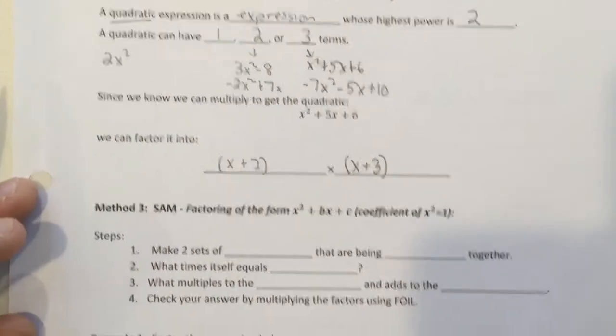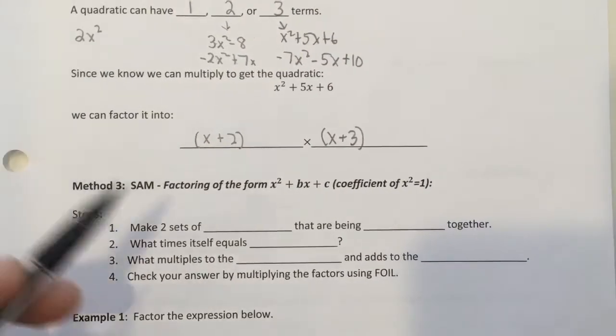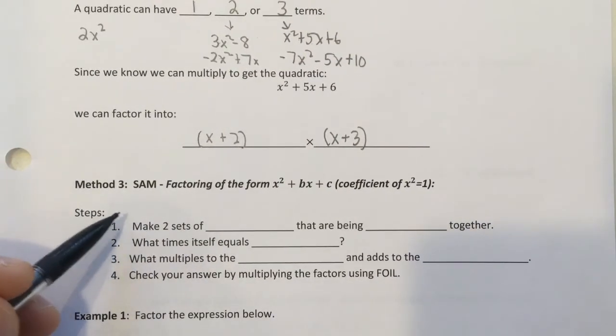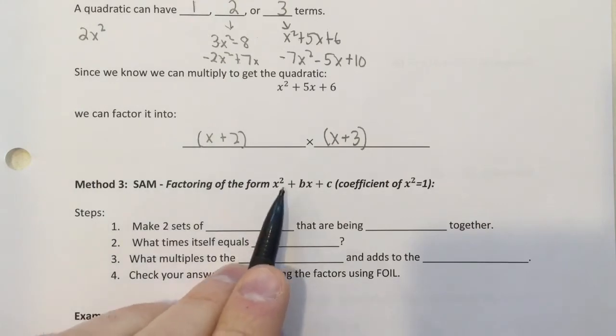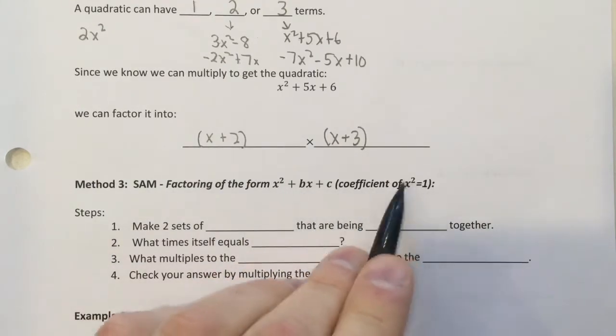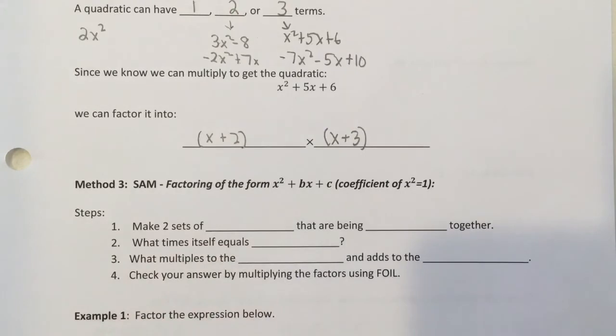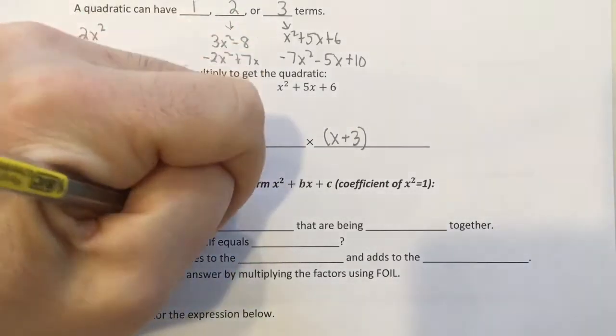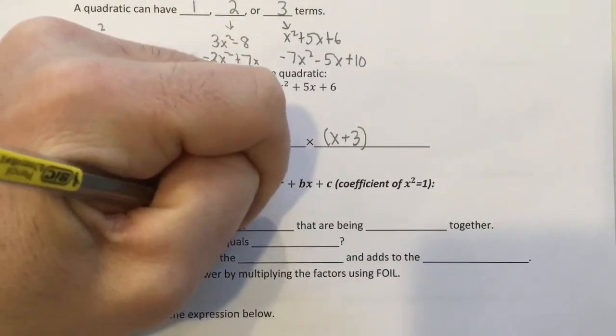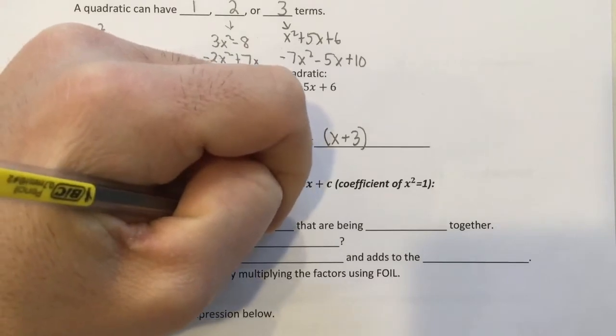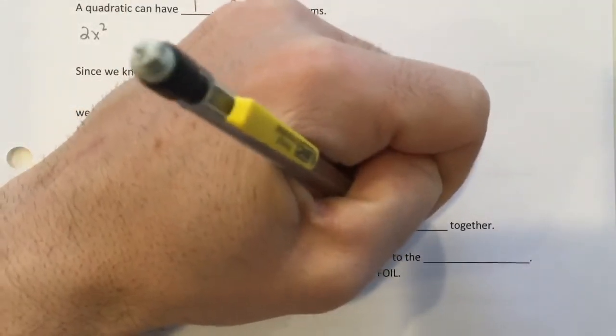So what does the SAM method of factoring say? It says, once you already look for a GCF and you see that you have 3 terms and that coefficient of x squared is 1, the number in front of the x squared is 1, you're going to make 2 sets of parentheses that are being multiplied together. That's what's making it factored, because they're multiplied together.